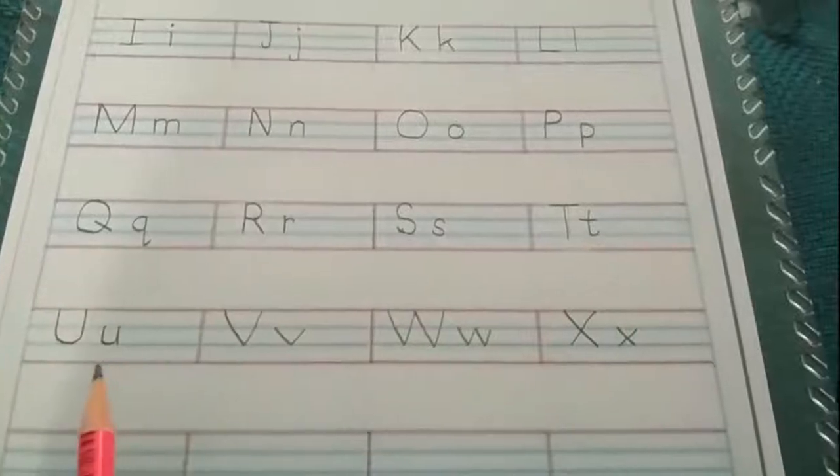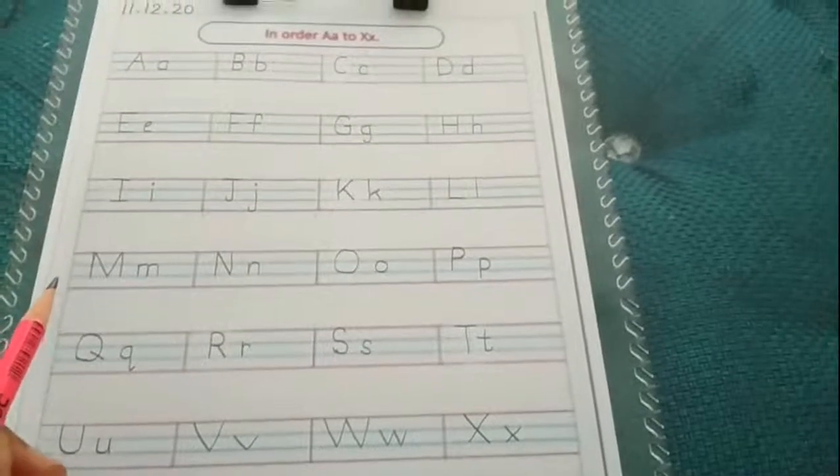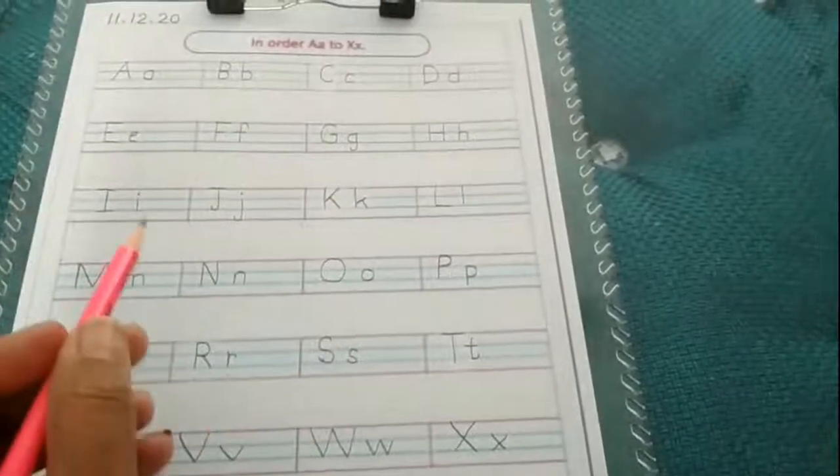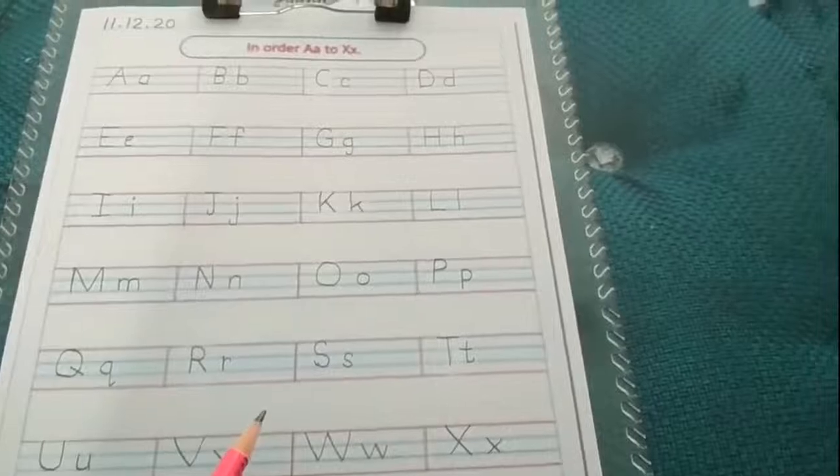S, T, U, V, W, X. Children, in this way you have to complete in order A to X in your workbook.